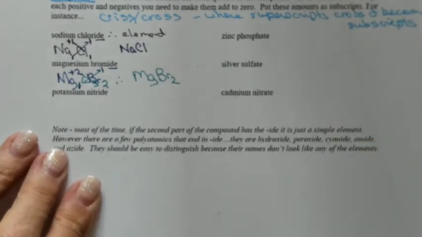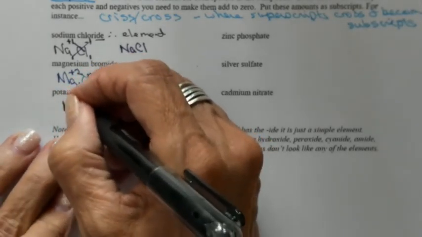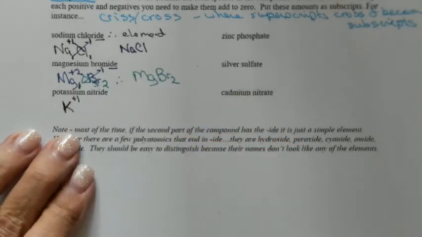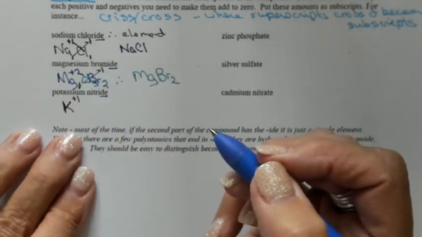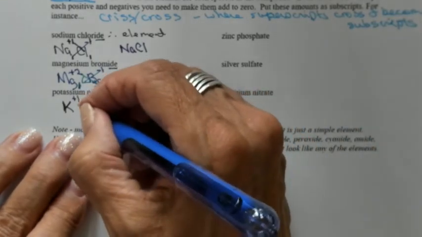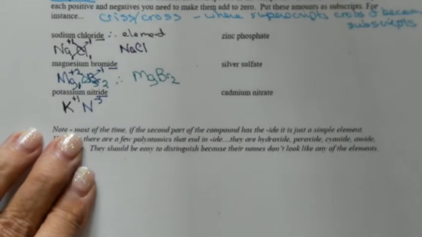Next compound, potassium nitride. Potassium is in the first slot, therefore it's a cation, therefore it's a metal. I'm going to look it up in the periodic table. I have a K, 1+ because it's in group 1. Nitride, element, goes to nitrogen. Nitrogen has a -3 charge.